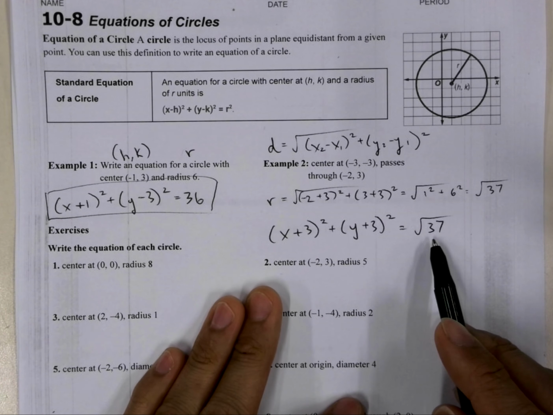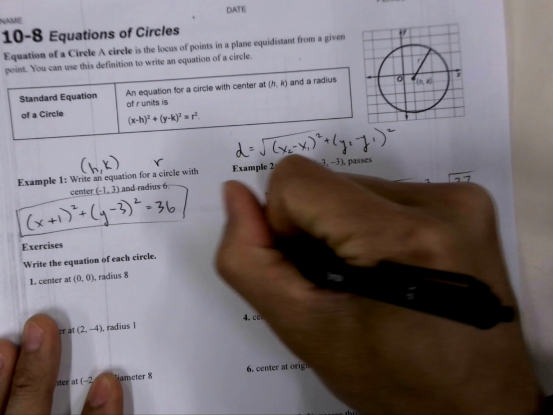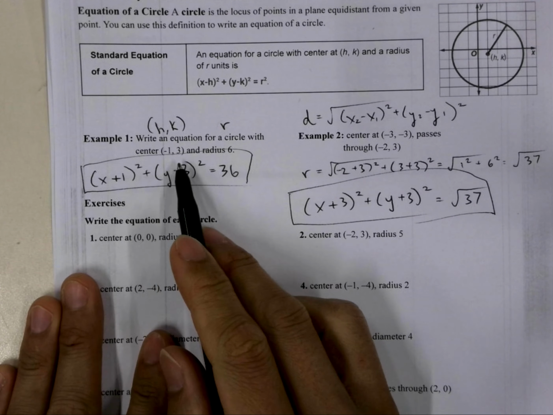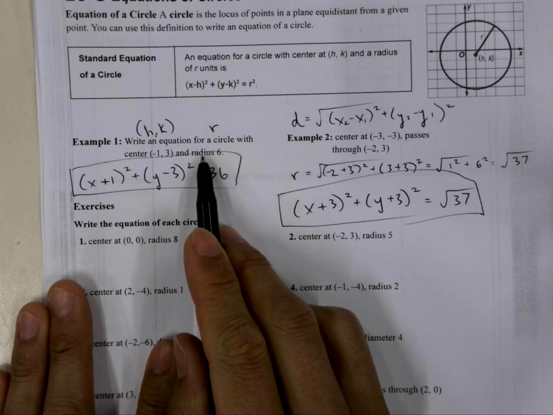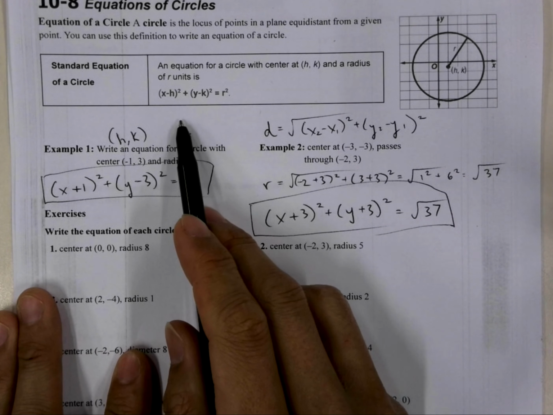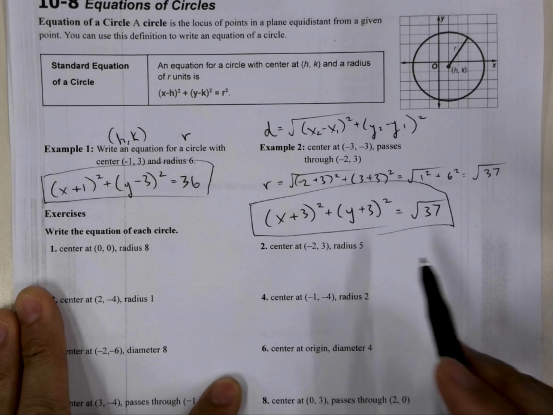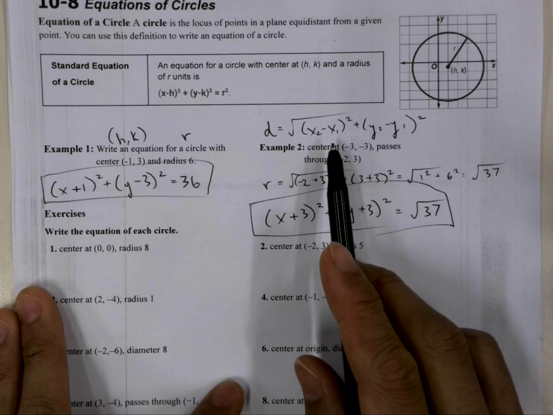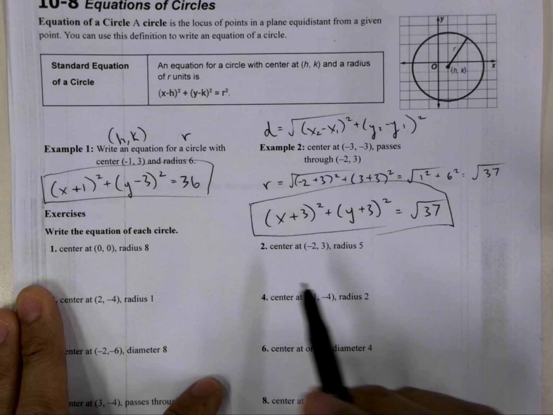We don't want to simplify the square root of 37 because it is a prime number, and its only factors are 1 and 37. So anyhow, the first type of problem is pretty straightforward. You just plug in the h, k, and r into the equation of a circle. And then the second type, you need to calculate the r by using the distance formula from the center to the circumference, and then plug in.